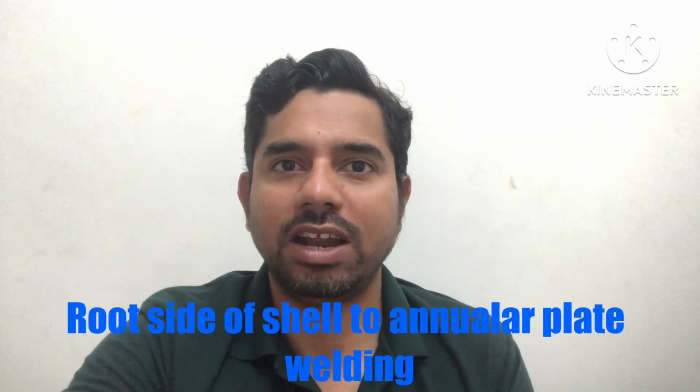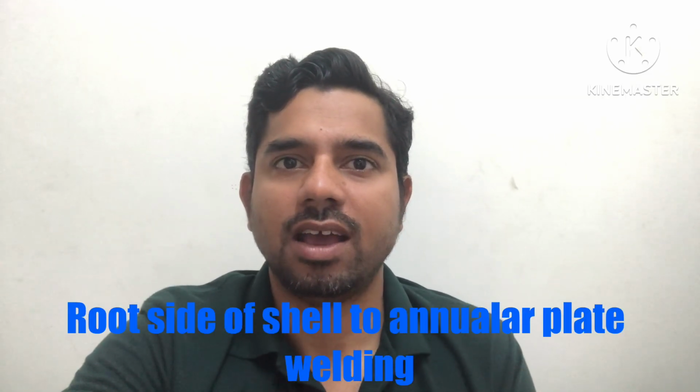Root side means, as all of you know about this tank, that the basement is on the annular plate and bottom plate, and that is all the basement. Above that, only the shell has to be erected. Those who are working in storage tank facilities know the sequence of that.